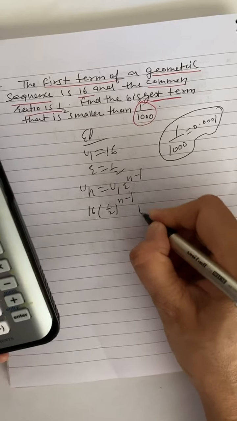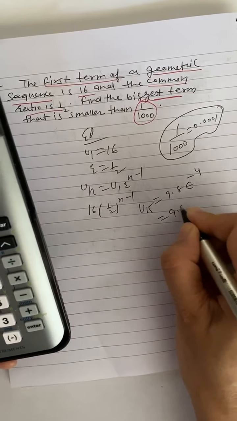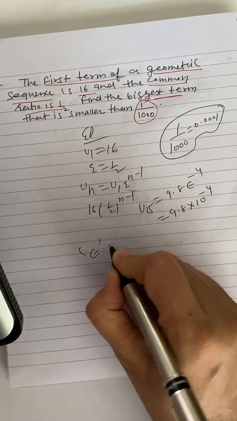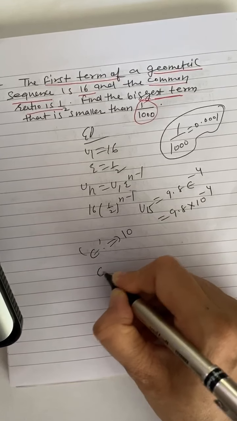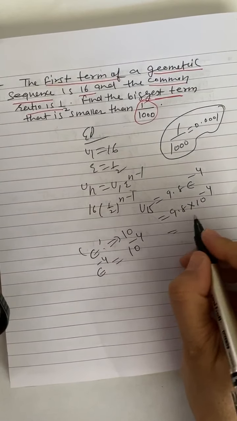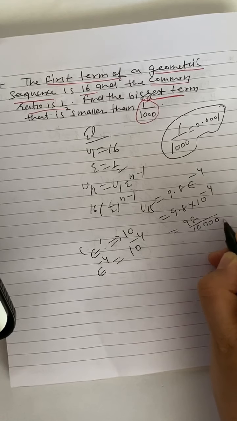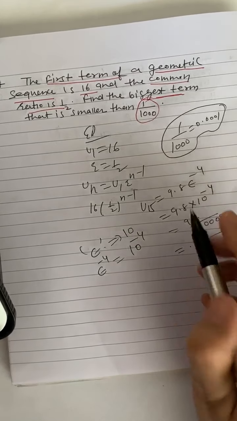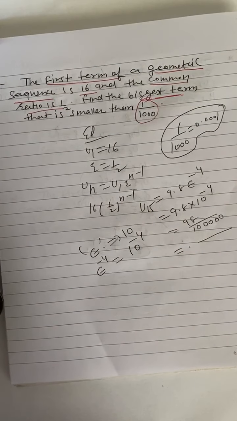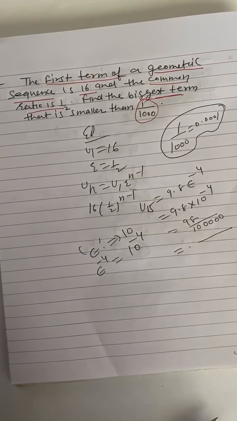So the 15th term is 9.8 e raised to the power negative 4, which is the same as 9.8 times 10 to the power of minus 4. The e in the calculator means times 10 to the power. So if you simplify this, you will get 98 over 10 and then 1, 2, 3, 4 zeros, and this is the biggest term that is going to be smaller than 1 over 1000. Okay, that's it for today's lesson.